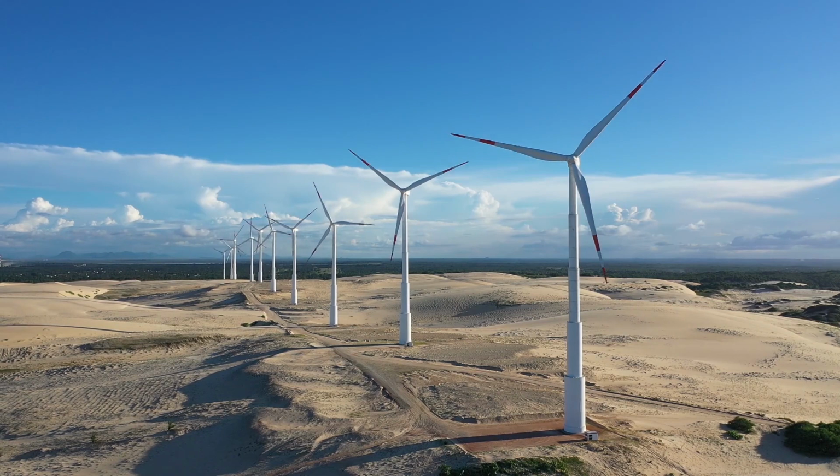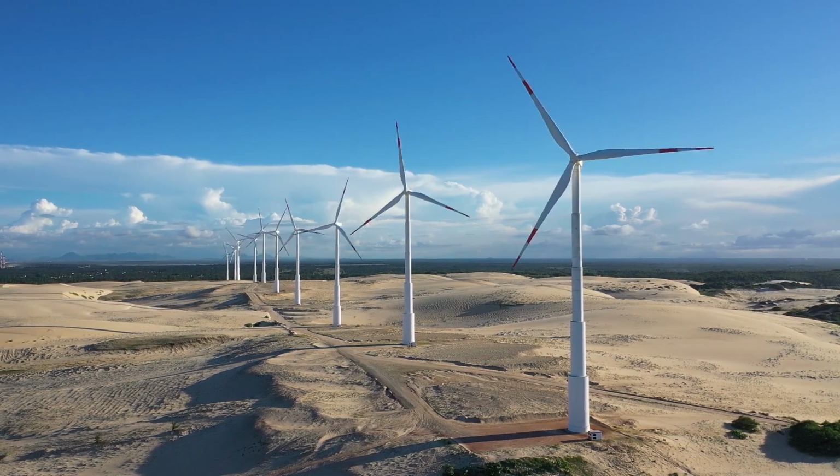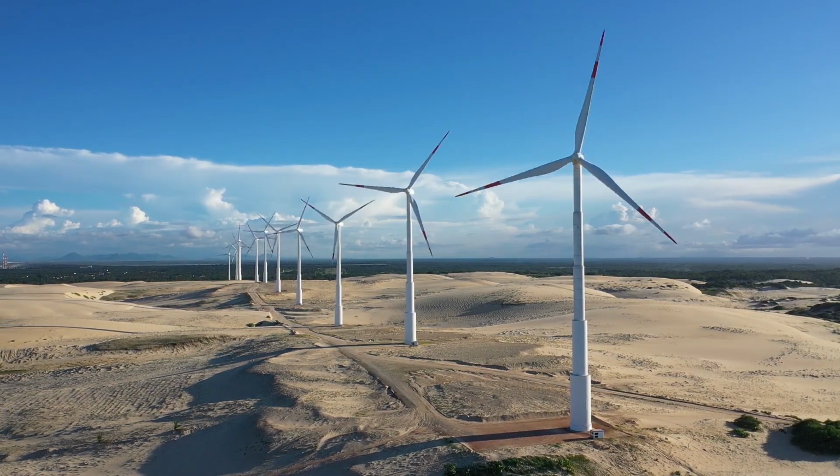It is the ratio of actual energy output to the maximum possible output if the turbine is operated at its rated capacity continuously. The hours in a year here can be found as the number of hours in a year. Typically, it is taken as 8,760 hours in a year.